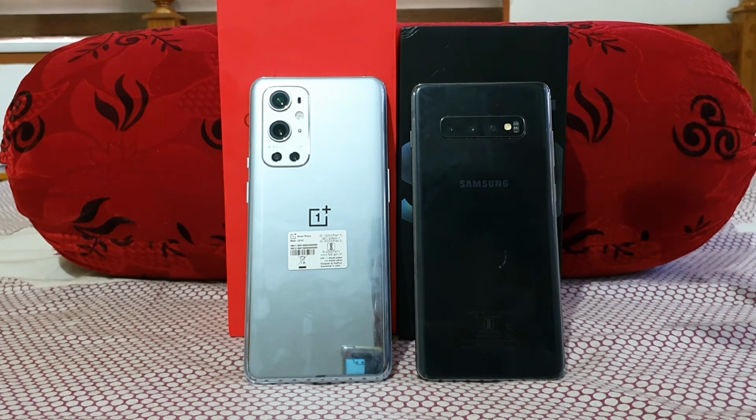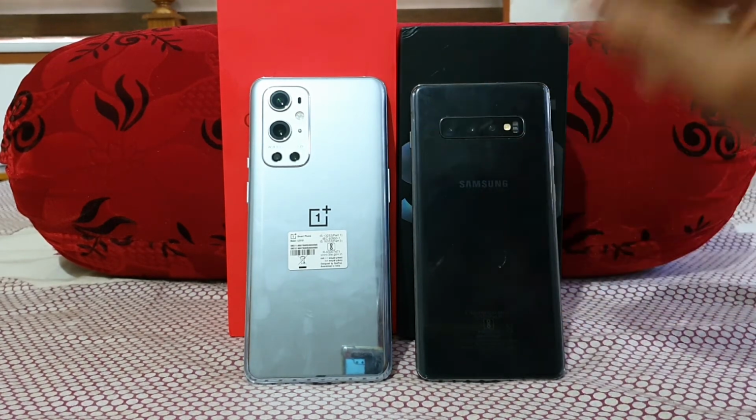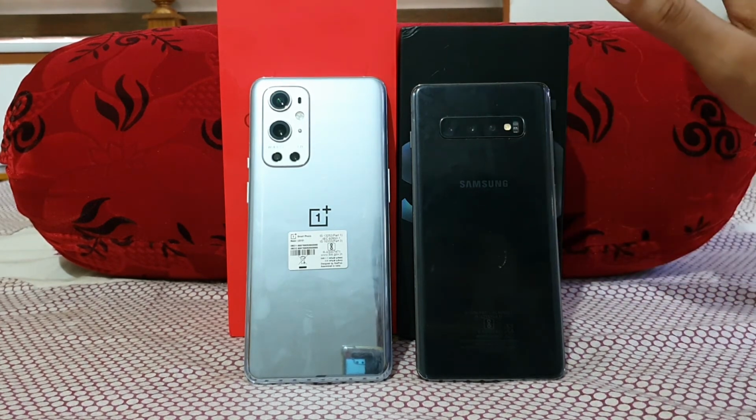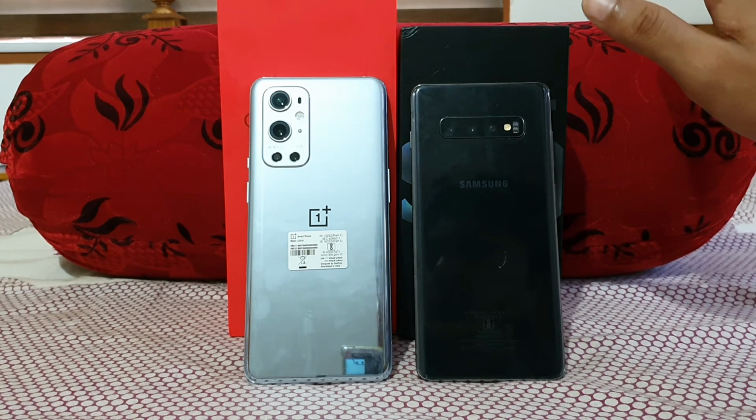And in terms of cameras, if you're not always a fan of an ultra-wide camera, then the Galaxy S10 would still be fine for you. Actually, the cameras on the Galaxy series from the Galaxy S7 are stunning, guys. Even the Galaxy S7 is still a worthwhile phone to buy.